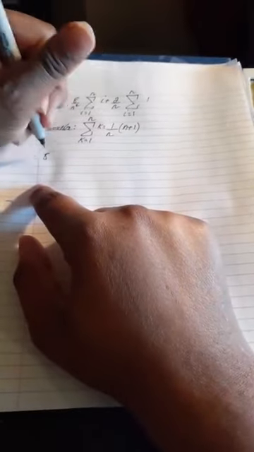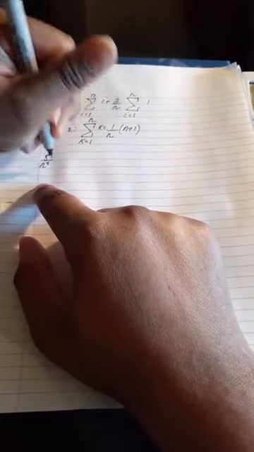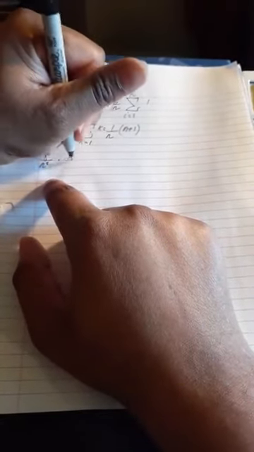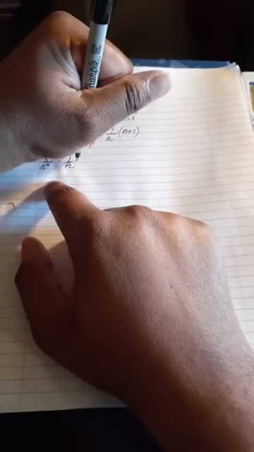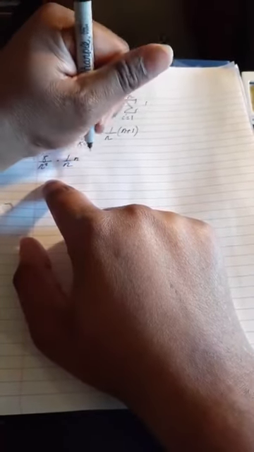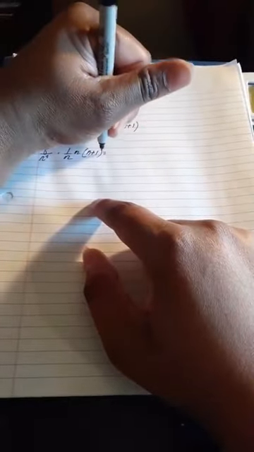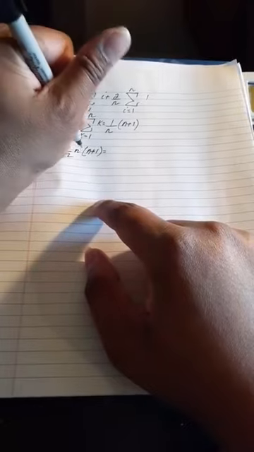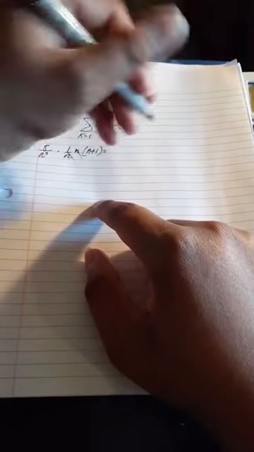So that means that we get 8 over n squared times 1/2 times n times n plus 1. As you can see here, the n's will cancel out. So now, in this case, if we simplify, we'll just get 4 times n plus 1 all over n.